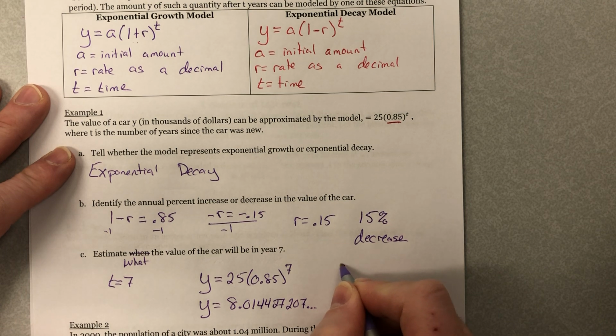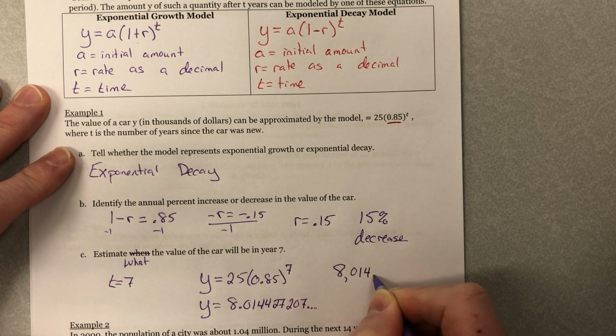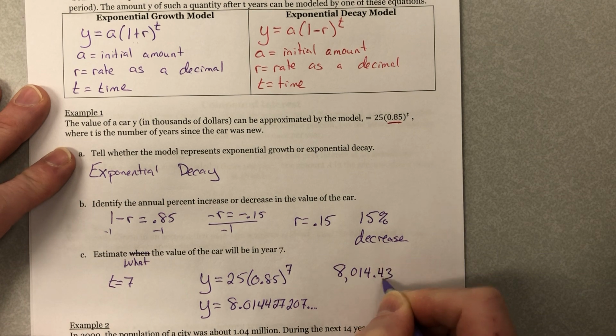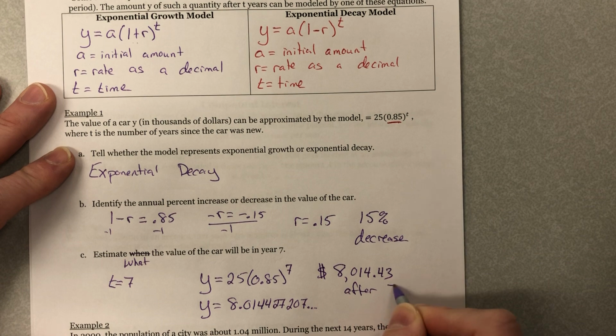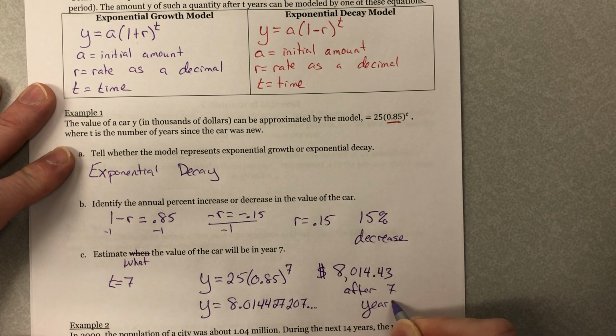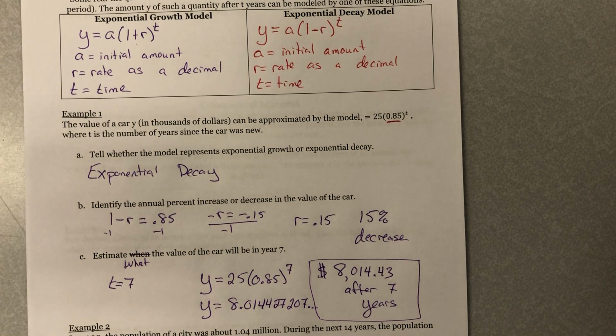So this would be $8,014.43 after 7 years. Okay? So we don't want to just say 8.014. They want to ask the value. We need to actually figure out what the value of the car is.